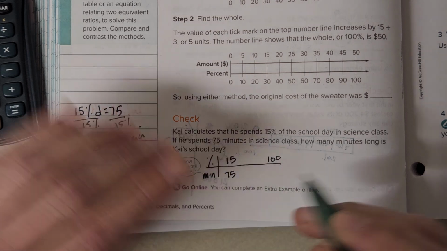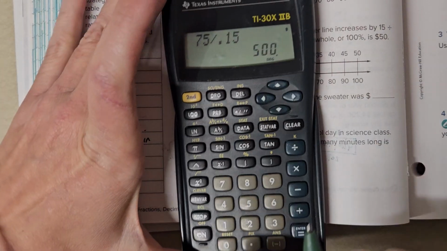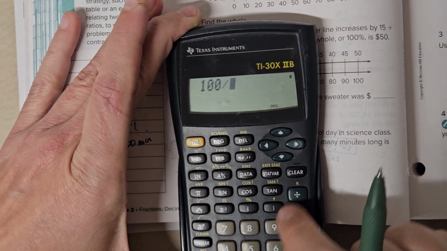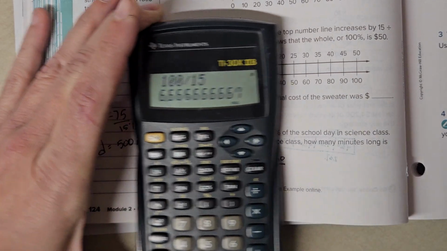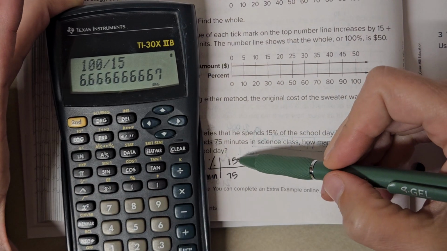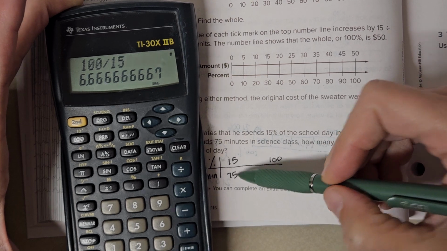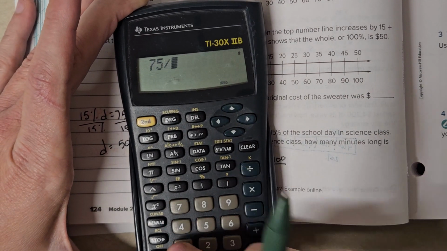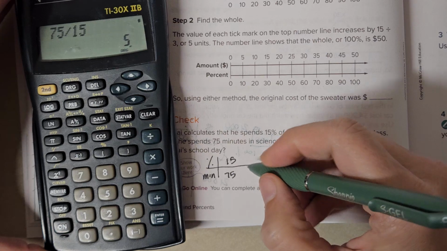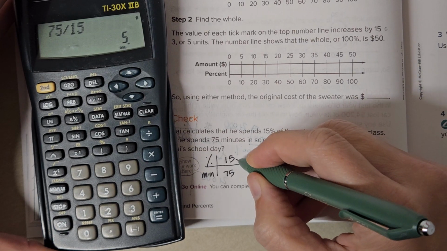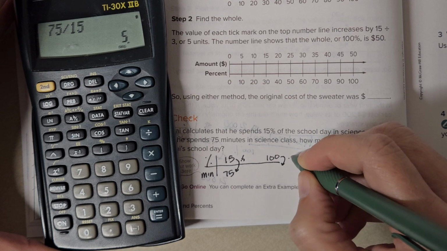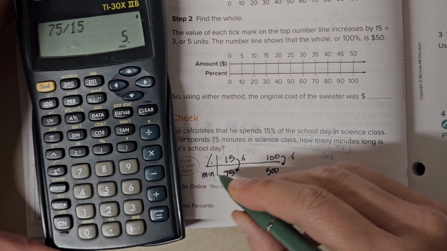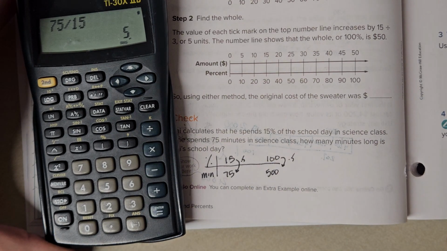Well, how do we get from 15 to 100? Remember how we did that in Module 1? 100 divide 15. Oh no, that's real messy, Miss D. Well, we can go 15 to 75 and get 5. So we're multiplying by 5. Okay, so here we'd multiply by 5, and we'd get 500 minutes is 100% of his day.